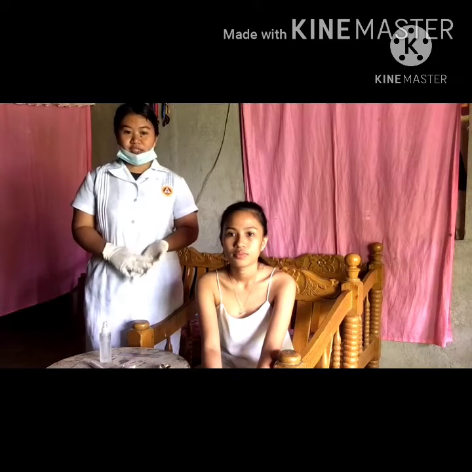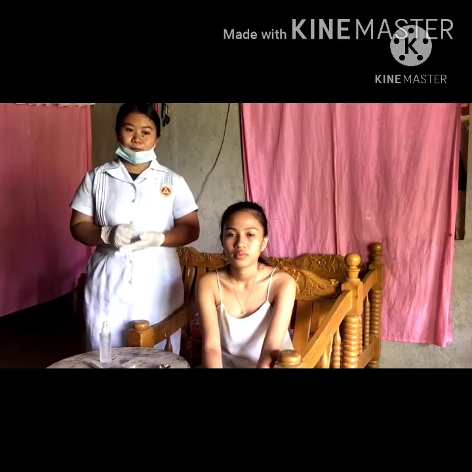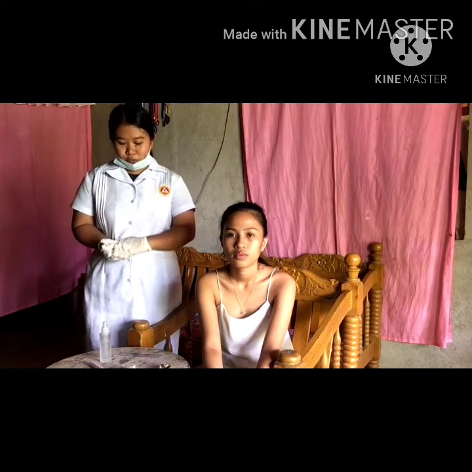For procedure number 5, we inspect the tympanic membrane: the color, consistency, and landmarks. For the normal findings, it is pearly gray or shiny, and it shows movement. And then for number 6 is auditory function, using whispered words.